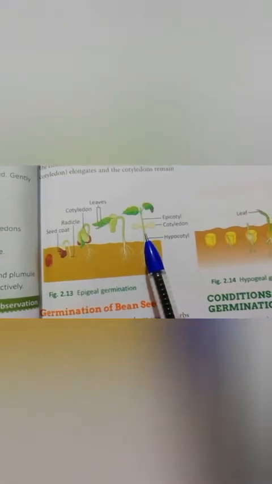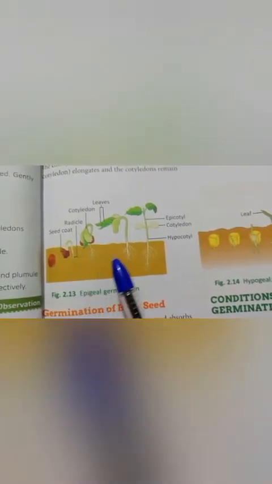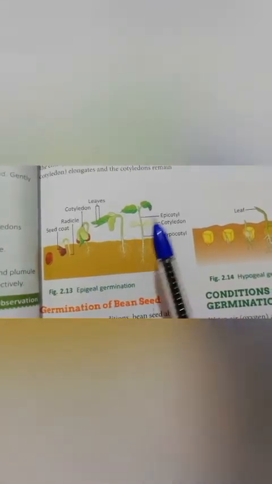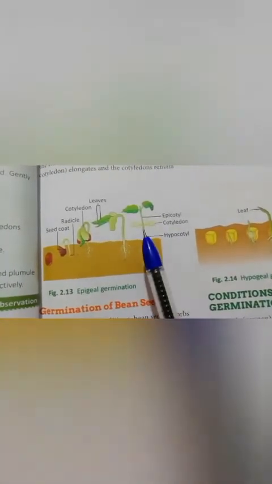So this is the process of seed germination. There are many stages of seed germination. The seed grows gradually and ultimately becomes a new baby plant.